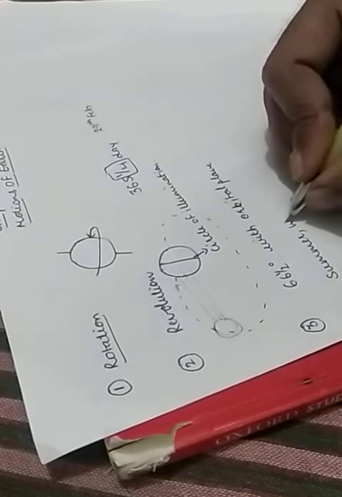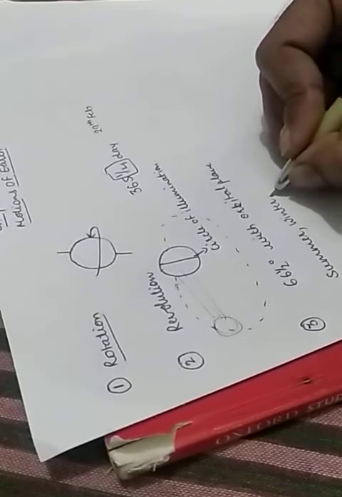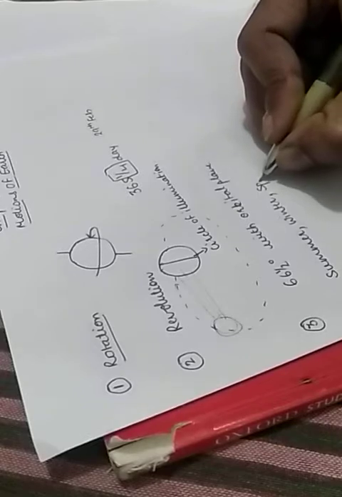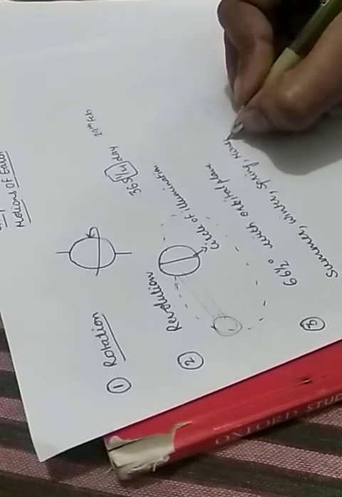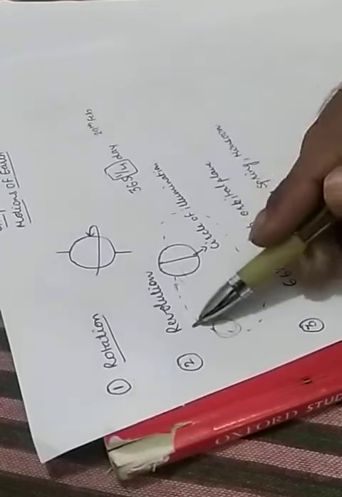We have 4 seasons: summer, winter, spring, monsoon. It basically depends on the revolution of the earth.